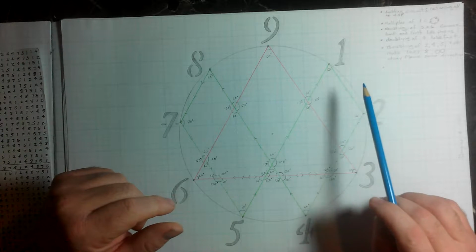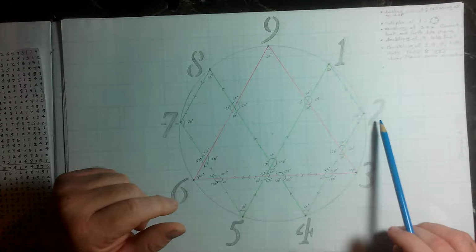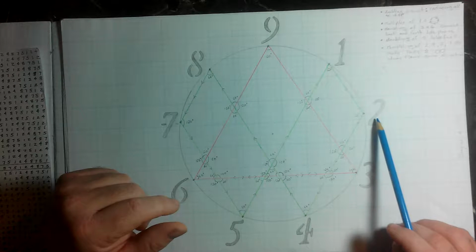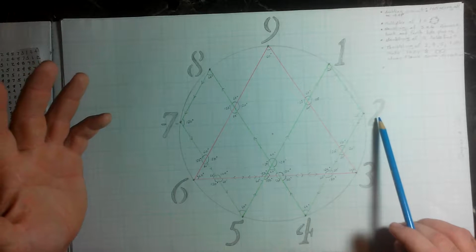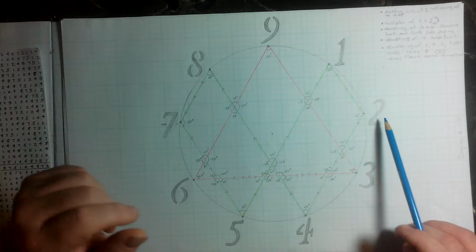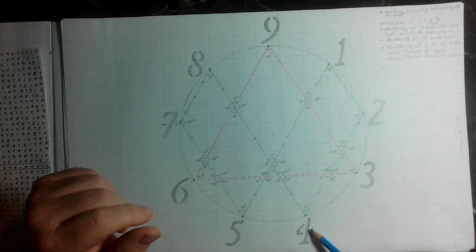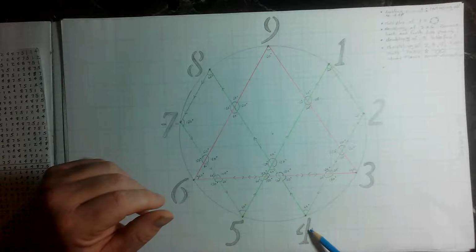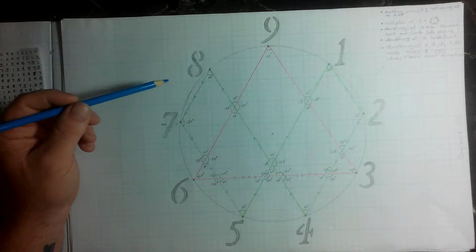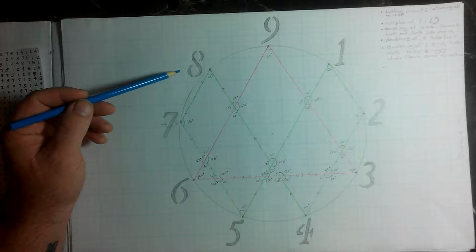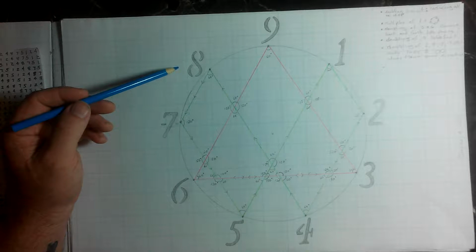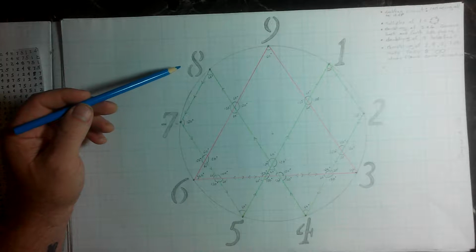We double 64, we get 128, which adds to 11. And then 1 plus 1 is 2. Take 128, 256. Reduces down to 4. 256 doubled is 512. 5 plus 1 plus 2 equals 8.